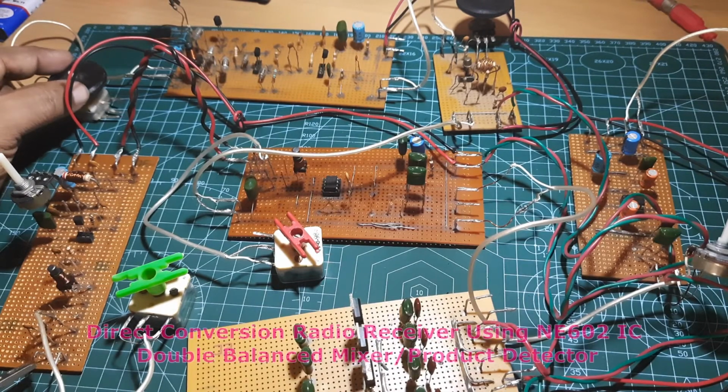Today in this video I am going to talk about a direct conversion radio receiver using the NE602 or SA602A doubly balanced active mixer or product detector. Let us learn about the NE602 IC and see how this can be used to construct a product detector in a direct conversion radio receiver.